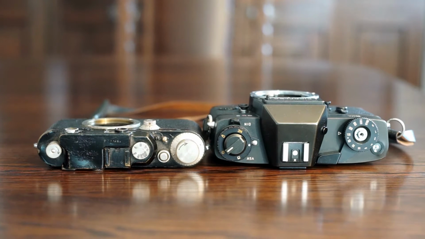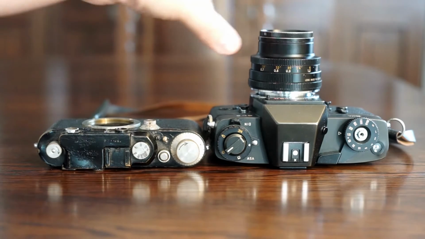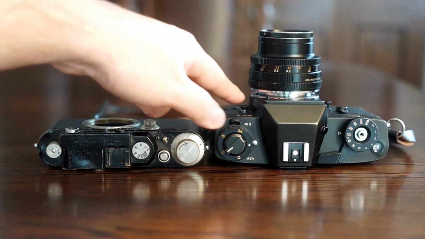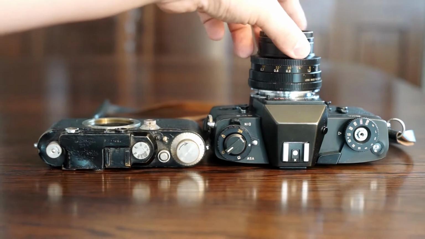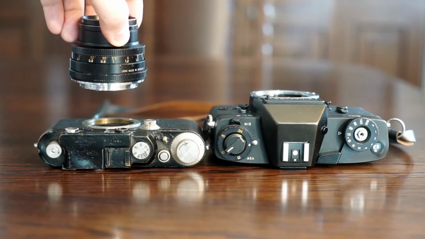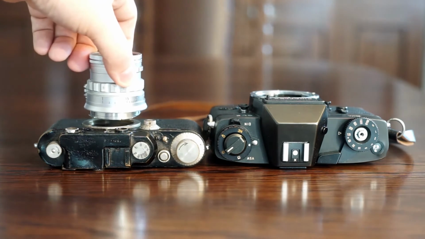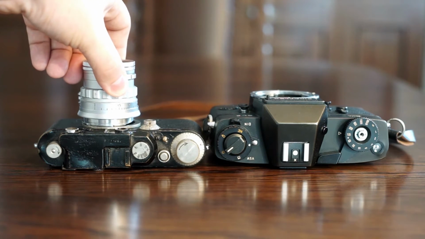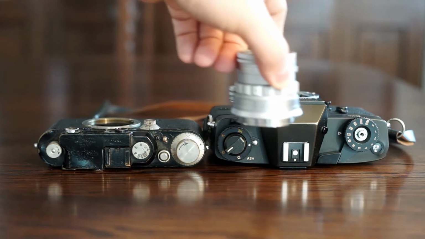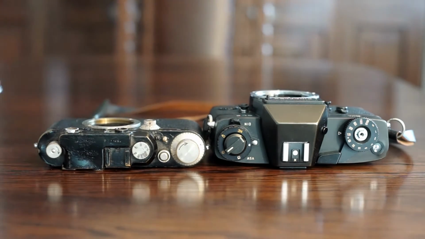So if you look at the Leica R lens, which sits in here, if you have the right adapter, you can adapt this lens to the Leica 2. But on the other side, if you have this lens, which should be mounted like so, you can't adapt it to the Leica Flex.